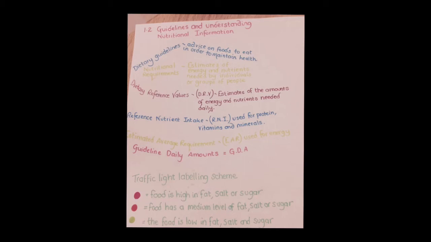Reference nutrient intake, RNI, these are used for proteins, vitamins and minerals. Okay, so that's approximately how much protein, how much of each of the vitamins and how much of each of the minerals a person needs each day. And that is an estimate. Again, it's not particular to an individual, but it's an estimate.